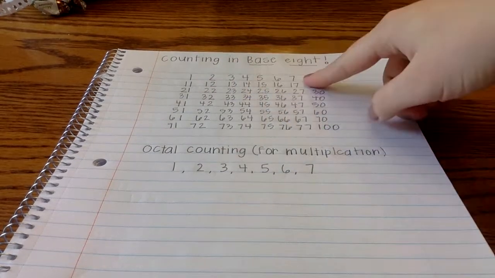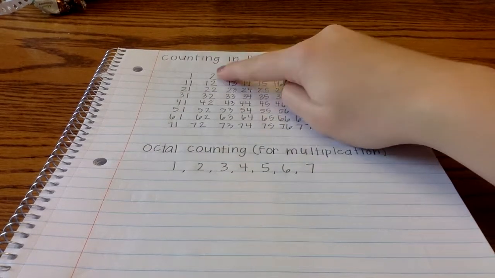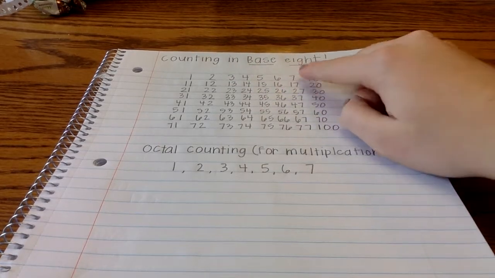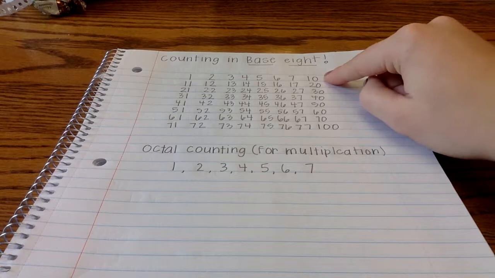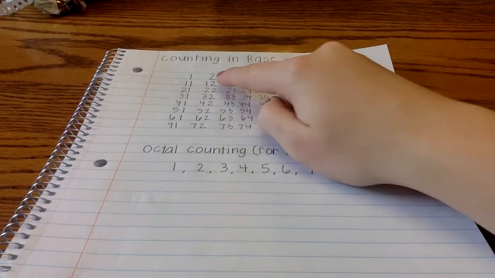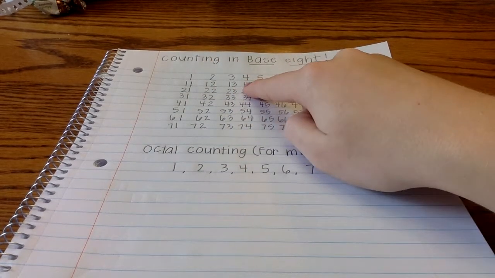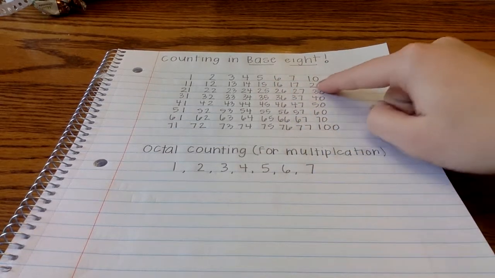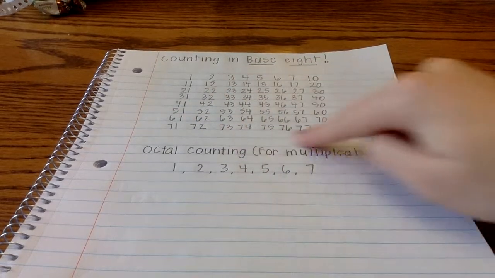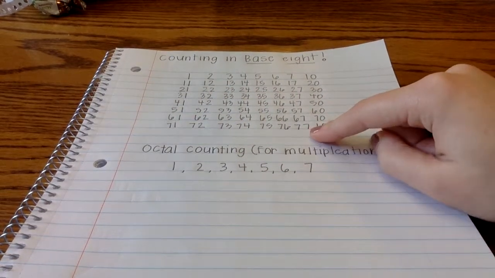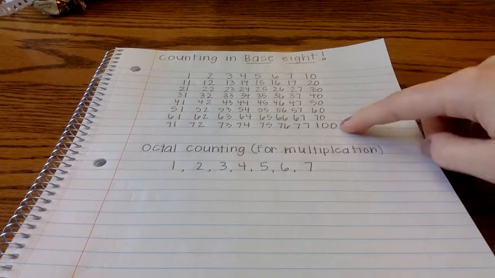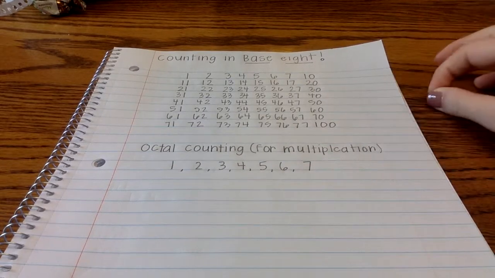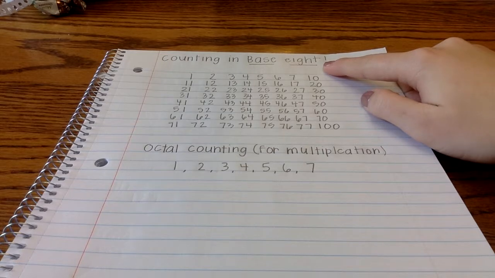So we're going to start counting. We're going to start at 1, 2, 3, 4, 5, 6, 7, 10, 11, 12, 13, 14, 15, 16, 17, 20. And we're going to continue this pattern until we get to the number 77. And that's where we jump to 100, because we can no longer use 8 or 9 when we're counting in base 8.